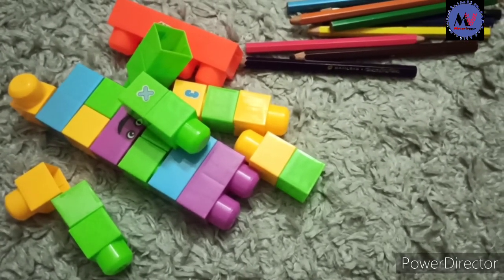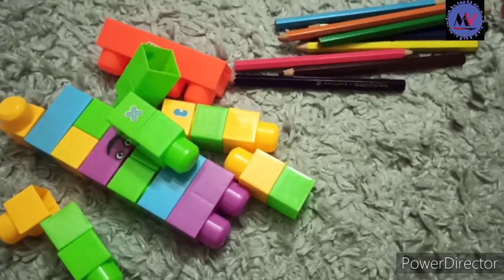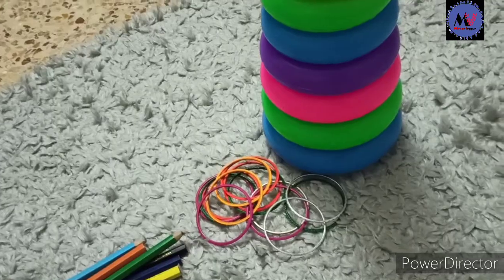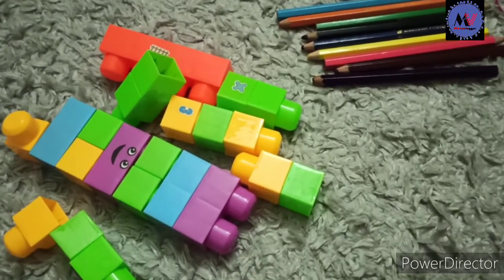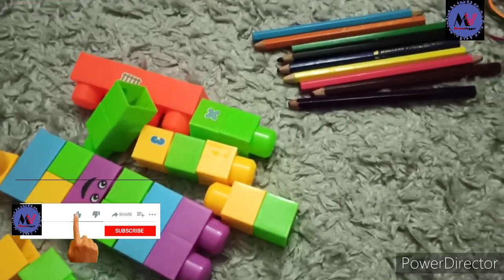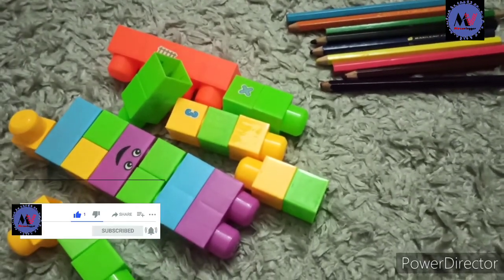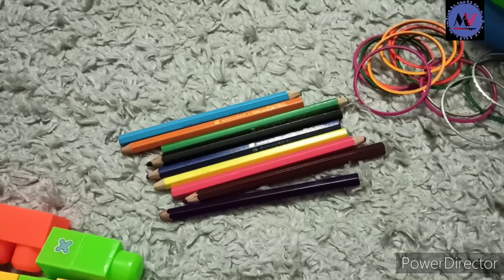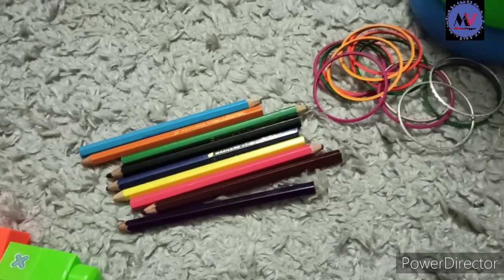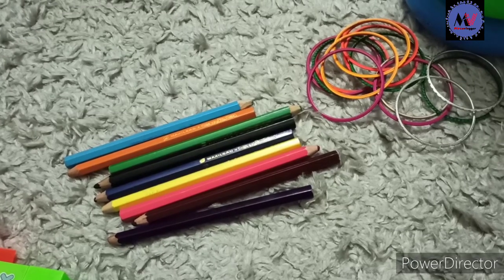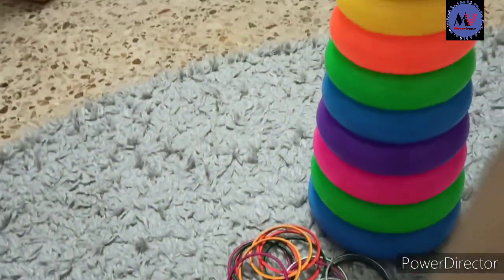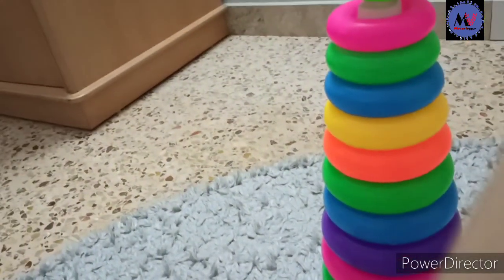Today I am going to tell you how to teach color names to kids. First of all, show them some colorful things like these blocks, pencil colors or any types of colors. You can use colorful metal bangles or this type of toys.